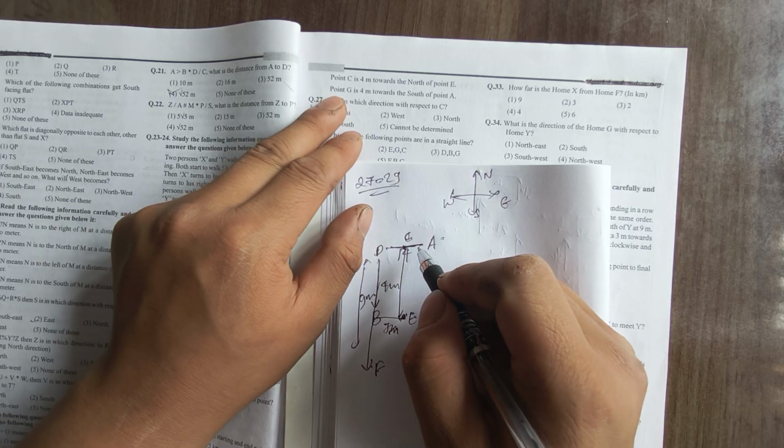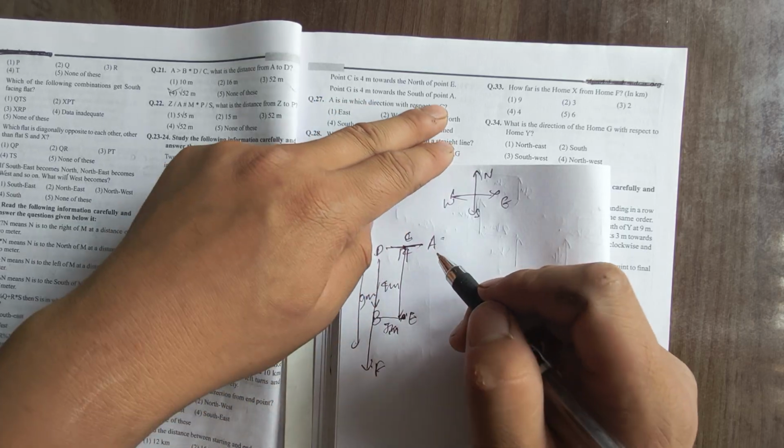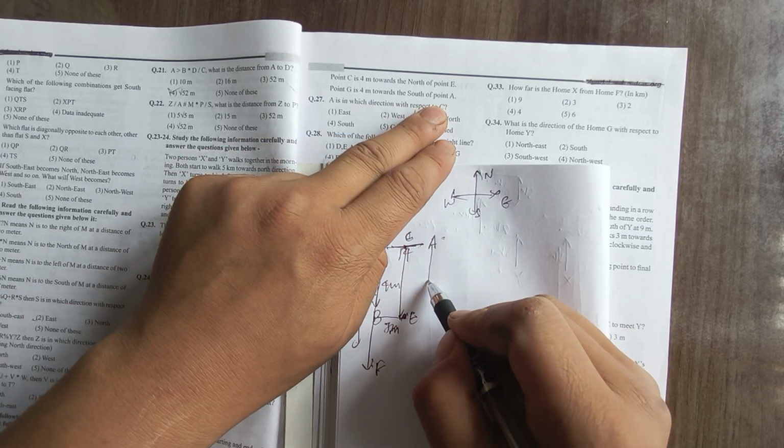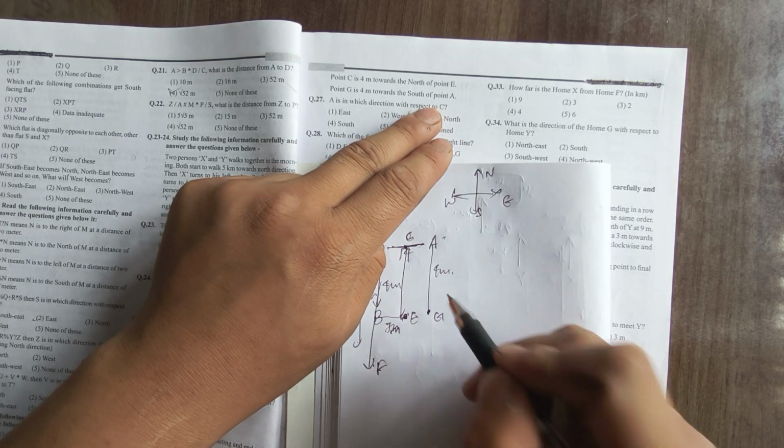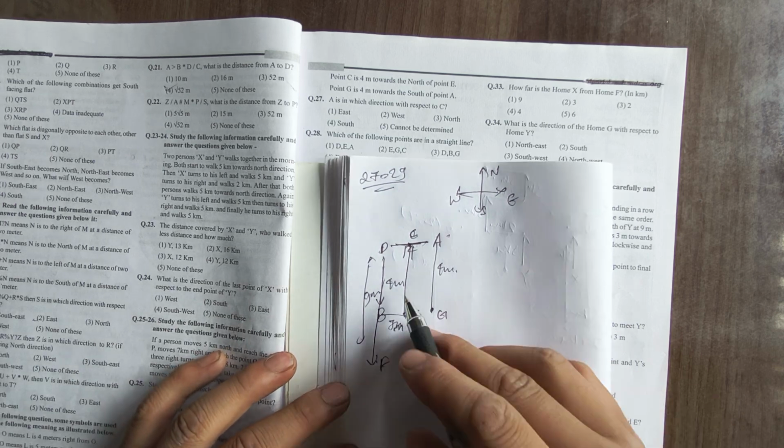Point G is 4 meters toward the south of point A. Then this will be point G. This is 4 meters south of point A. So this is our diagram.